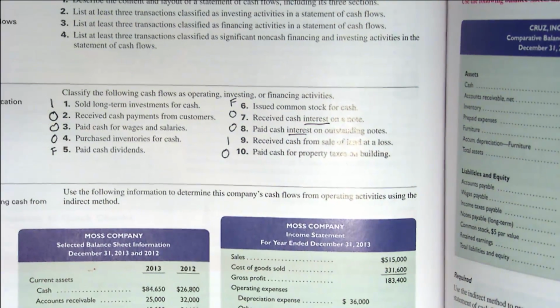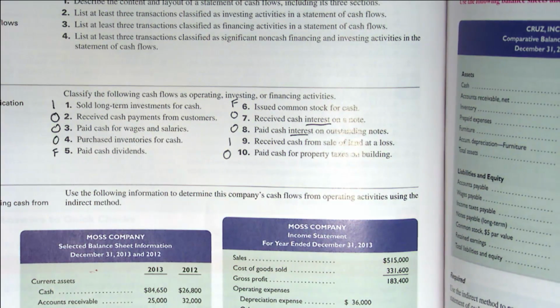Number 5, paid cash dividends. Financing. Number 6, issued common stock for cash. Financing. Number 7, received cash interest on a note. Operating. Number 8, paid cash interest on a note. Operating. Receiving or paying interest is always operating. Number 9, received cash from the sale of land at a loss. Investing. And number 10, paid cash for property taxes on a building. Operating. Okay, so there are the answers to 1 through 10.